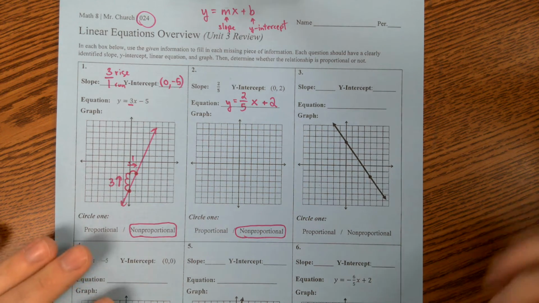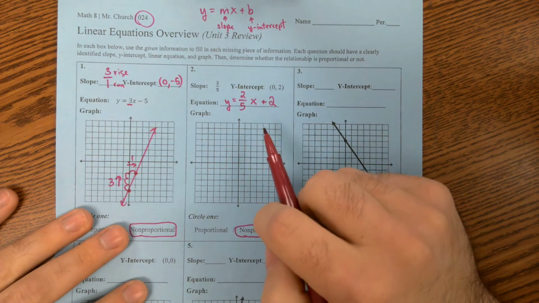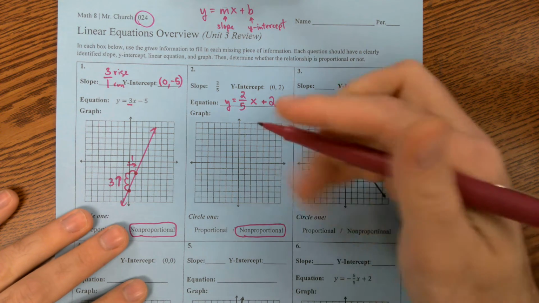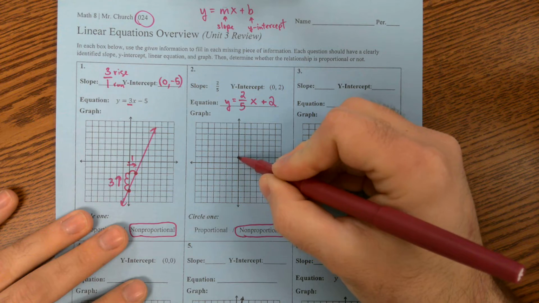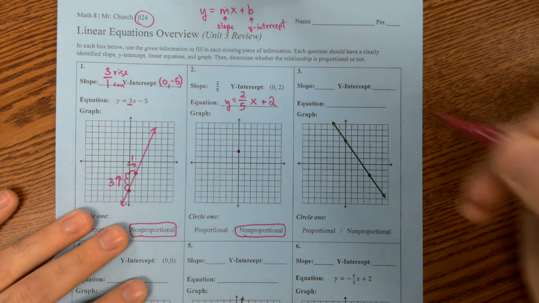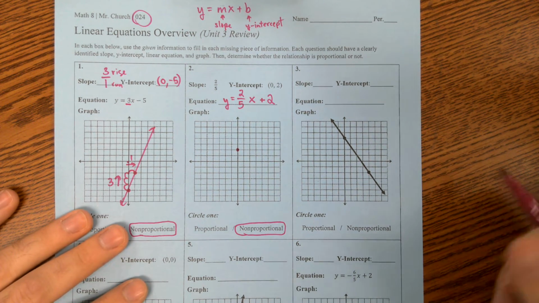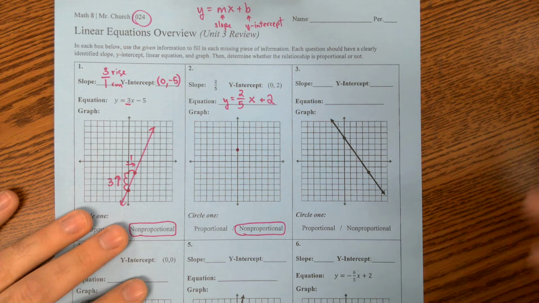Now we got a graph. This equation looks good. It's in the right form. We make our first dot at 0, 2. Start at the origin. We're going up positive 2 spaces and drawing a dot. That right there is our y-intercept, our starting point.